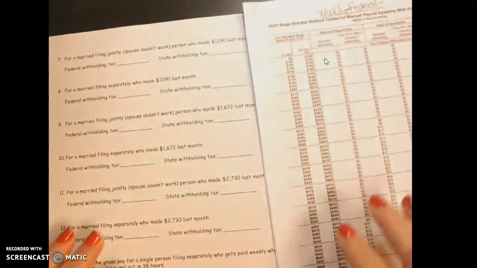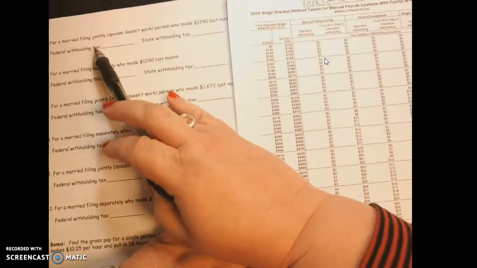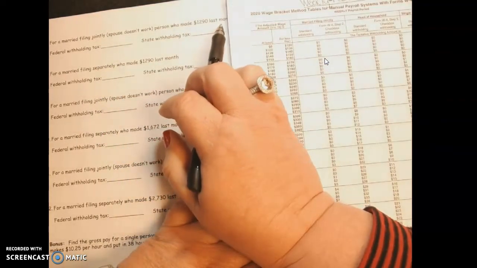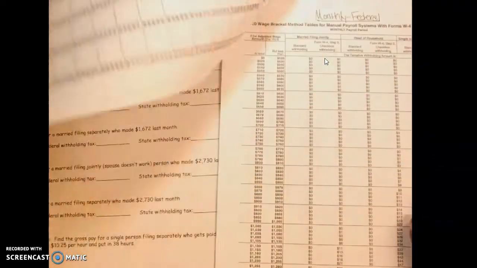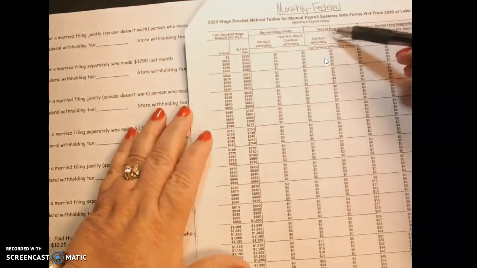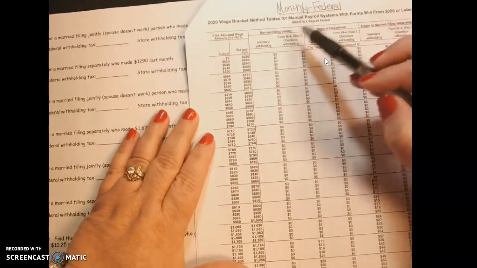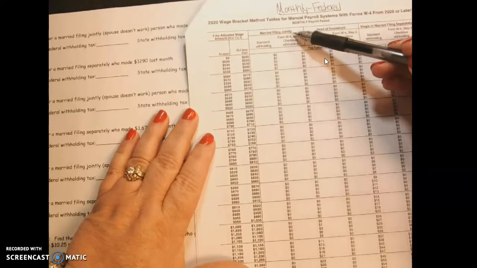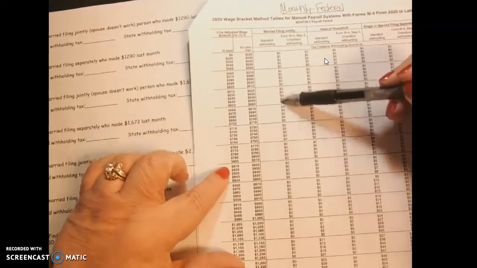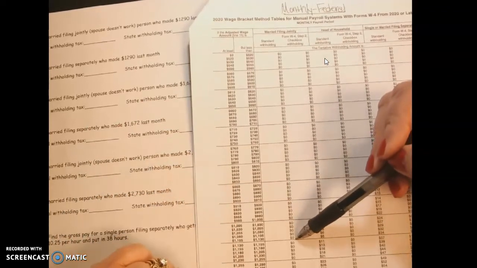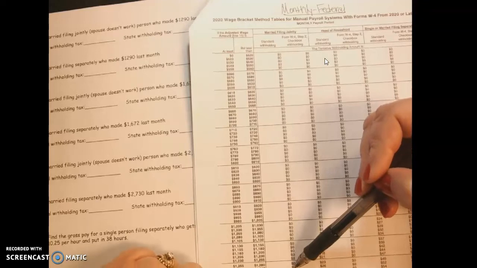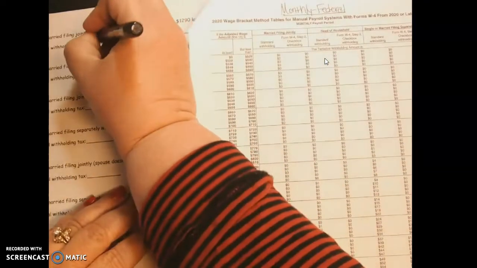And we'll do one monthly. For a married, filing jointly, spouse doesn't work person who made $1,290 last month. So this time we have to go to federal monthly. And we're going to look up here at the top. This is somebody filing jointly, spouse doesn't work. Okay, that's right here for us. And the amount was $1,290. So we're going to have to find $1,290. Then I get 0.